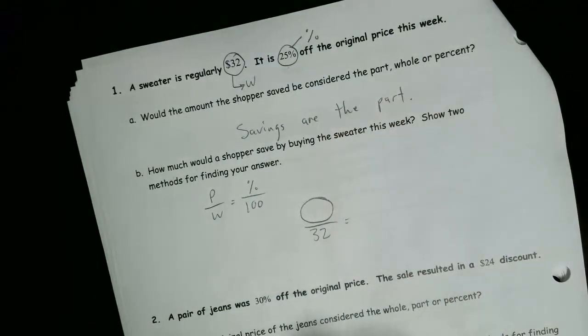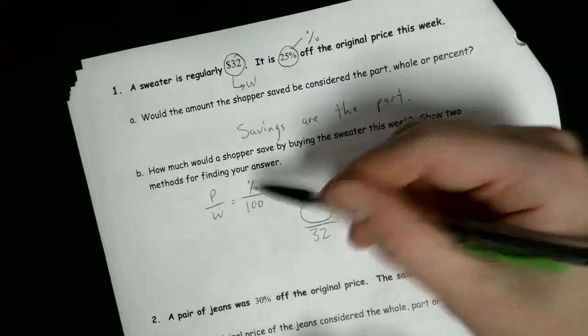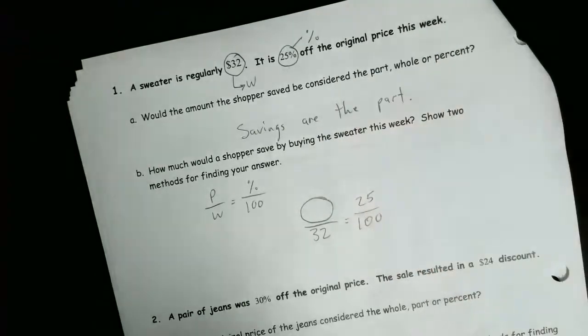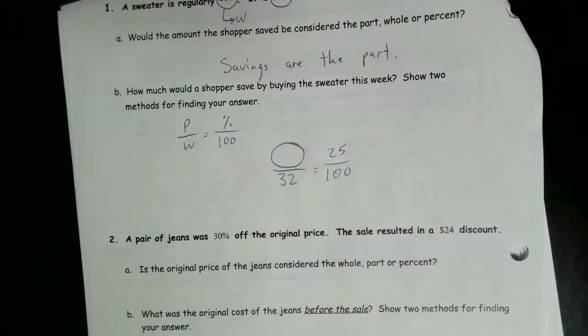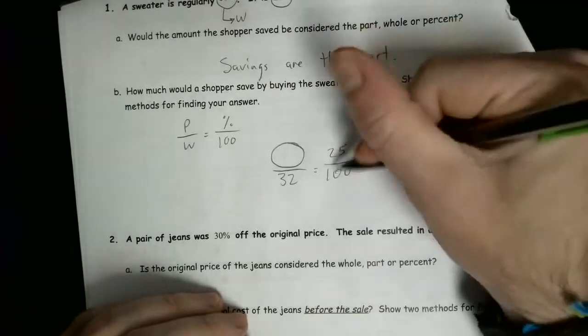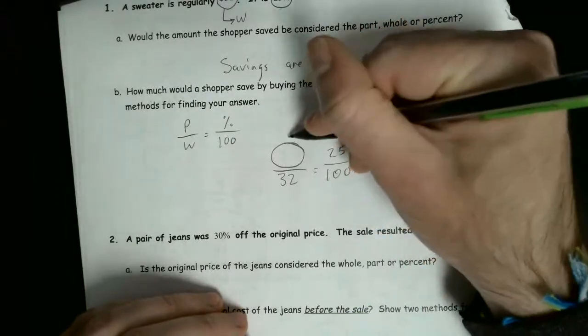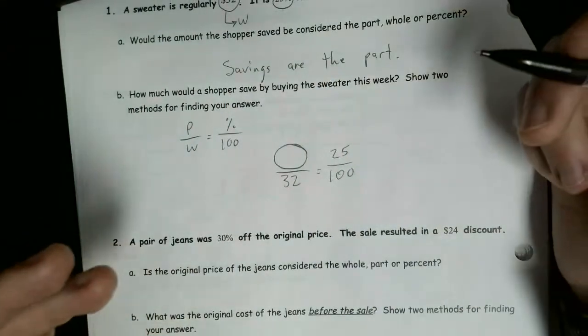And then the percent is 25 out of 100. Okay. Well, this is a good one. So just like we saw with the last few, the ones about the animals, we cannot get from 100 to 32. We're trying to find this mystery number, but don't know what it is.